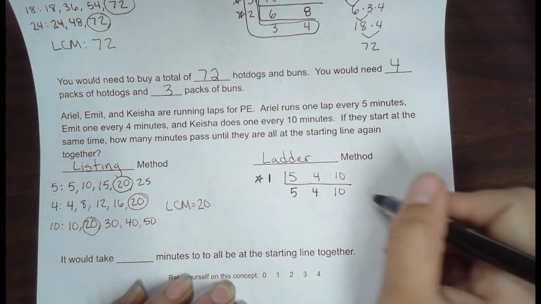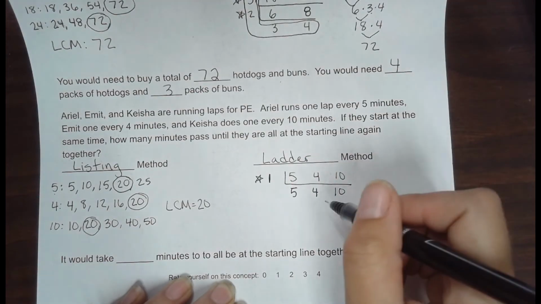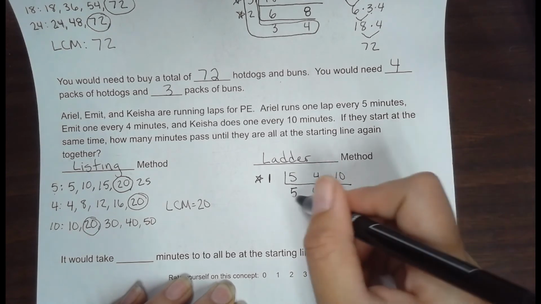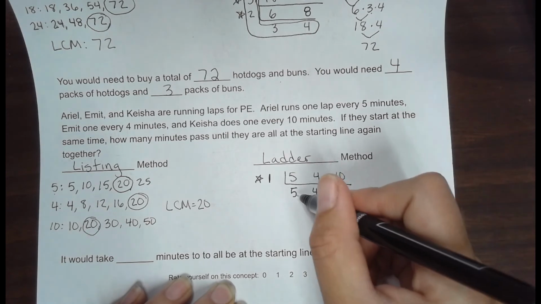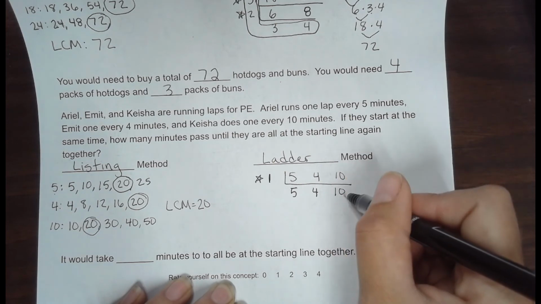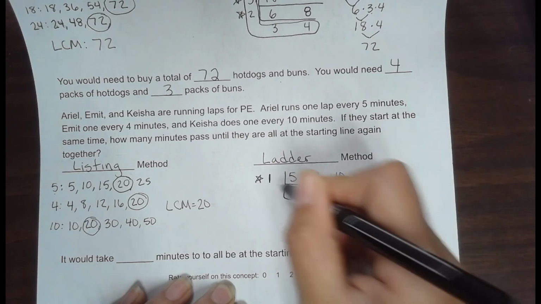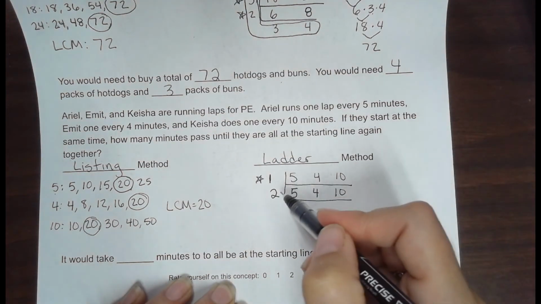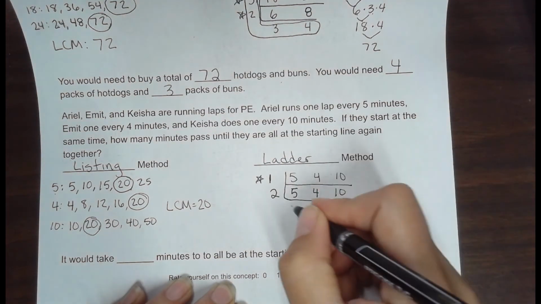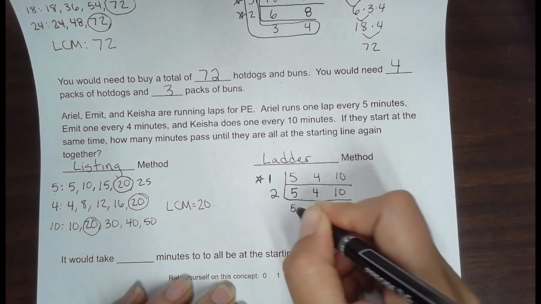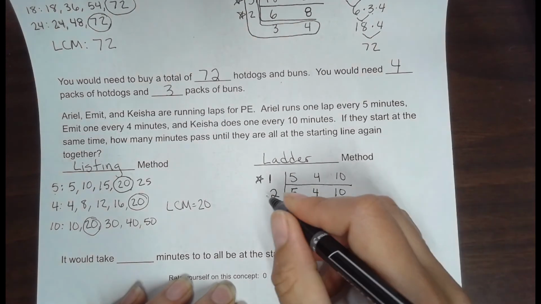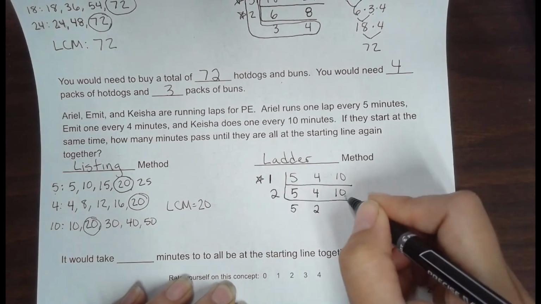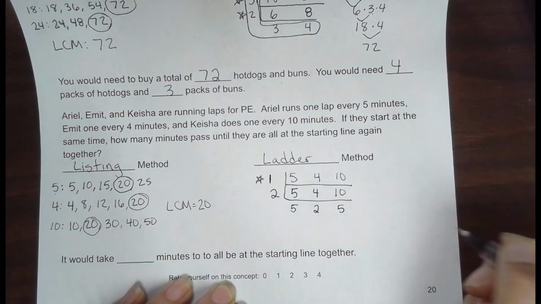now the next one can be a number that goes into just some of them. So what's a number that goes into just some of these numbers? Well, 4 and 10 have 2 in common, so I'm going to put 2, but this time I'm not putting a star. The reason I'm not putting a star is because 2 only goes into 4 and 10, so 2 won't go into 5. I just bring 5 down here because I couldn't do anything with it. However, 2 goes into 4 2 times, and 2 goes into 10 5 times.